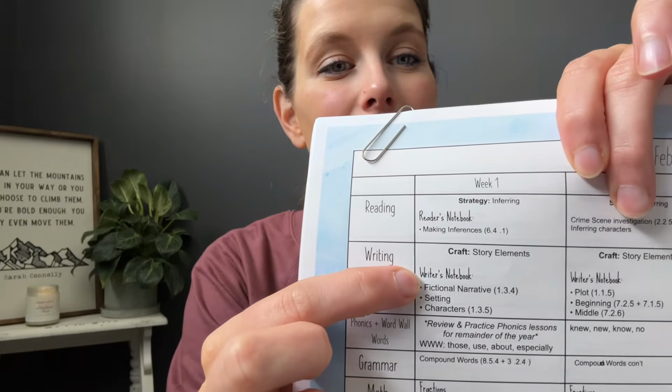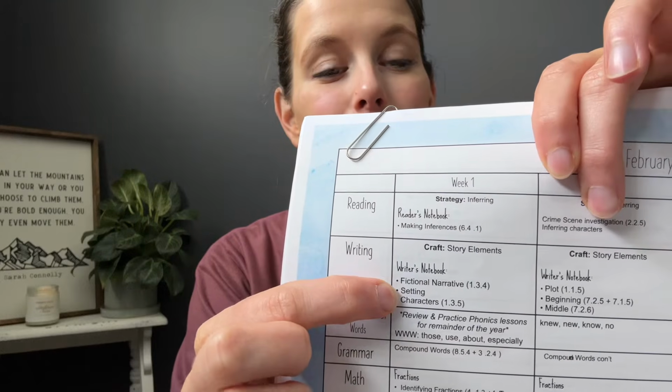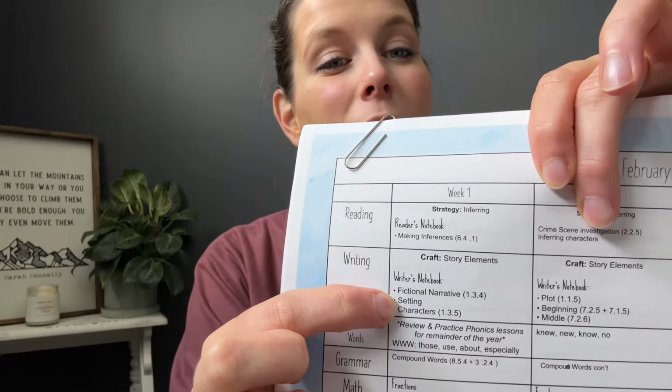For me, in my year plans, it takes a solid month. So if I look at my grade 3 or my grade 4 year plans, I think we touch it in February. Yes. So in February, Writer's Notebook, we are talking about fictional narratives. And the very first week, we've done the introductory lesson. And we're also moving into what is setting and character. That is the very first unit.